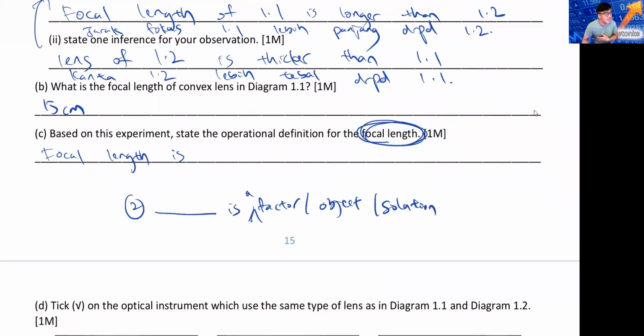Well, obviously, panjang fokus adalah sejenis panjang. I know this is a bit bullshit lah, but it is. I don't know what else to say. Focal length is the length. Sorry, jarak fokus adalah panjang.